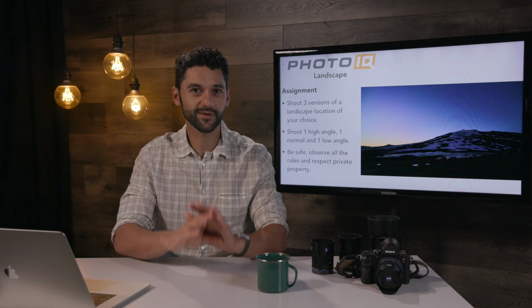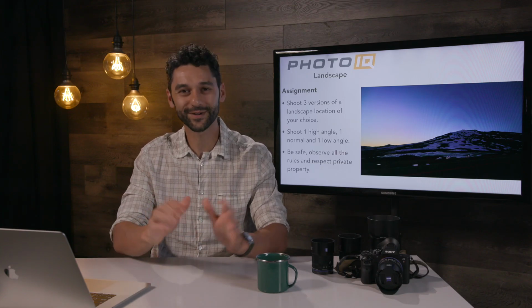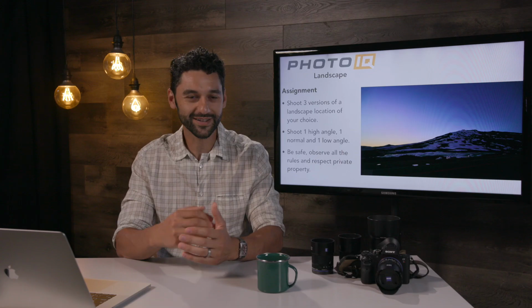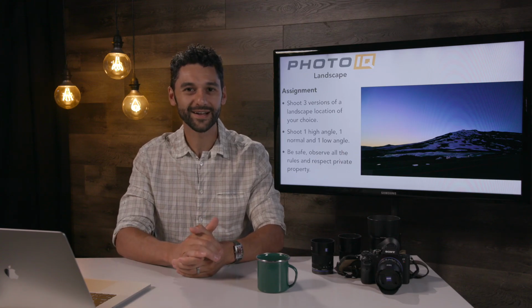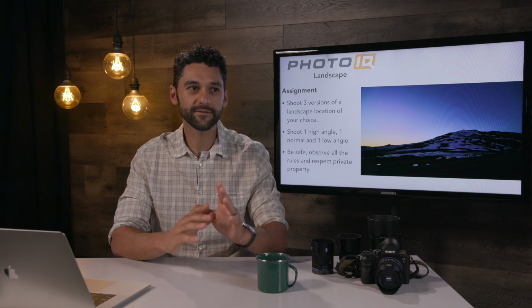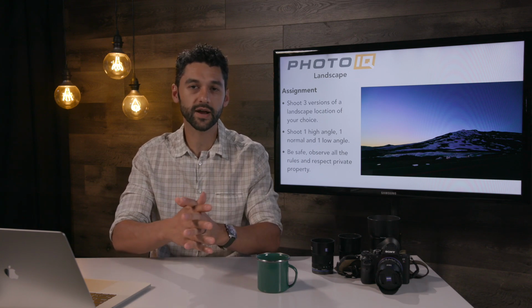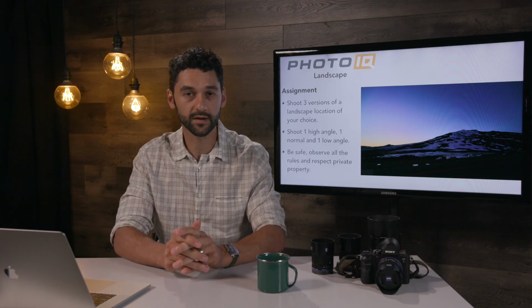Now I want you to observe all the safety rules. If you're at a park and it says don't climb the trees, don't climb the trees. I don't want you to climb a ladder if it's not safe, or climb up on someone's roof. Observe all private property rules. So if the location that you chose isn't suitable for this assignment, go ahead and try to find a new location that might be better.